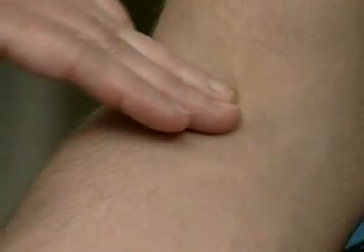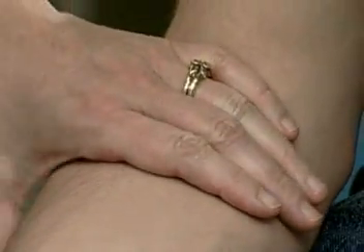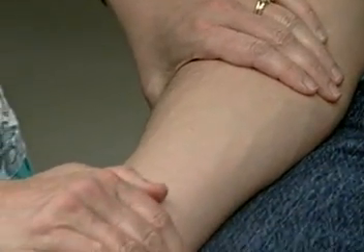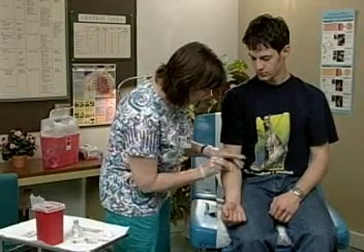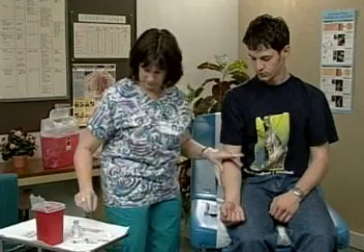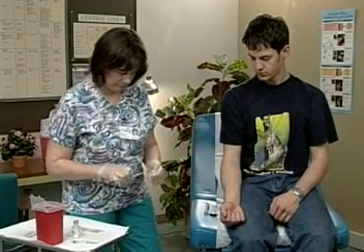Locate the landmarks 3 to 4 finger widths below the antecubital space, 1 hand width above the wrist. Choose the site. Clean the site with alcohol using a circular motion moving outward. Allow the alcohol to dry.